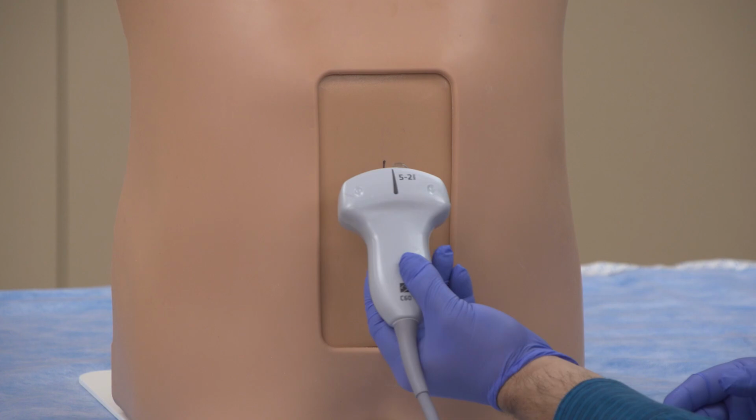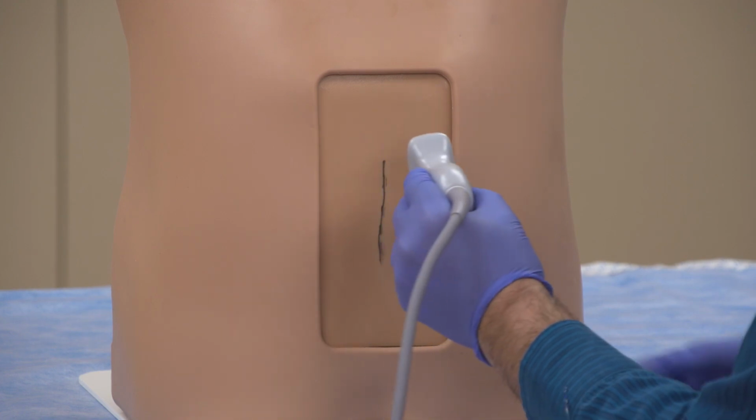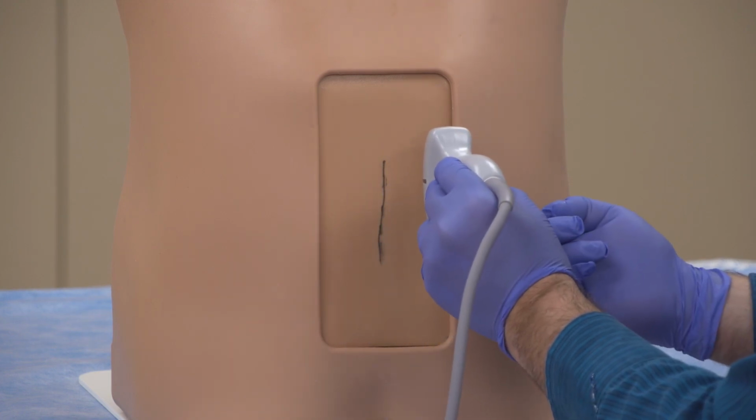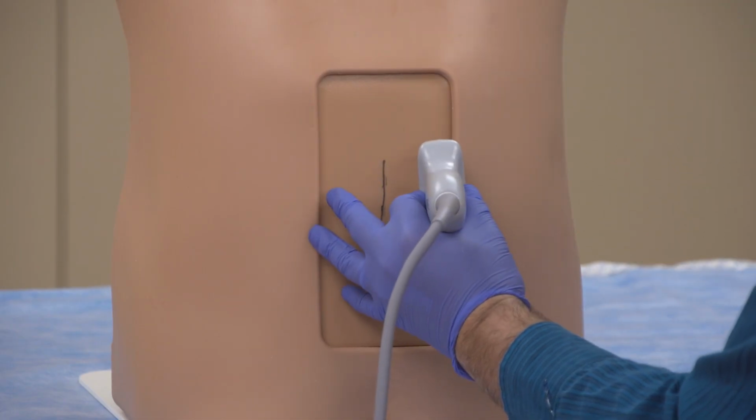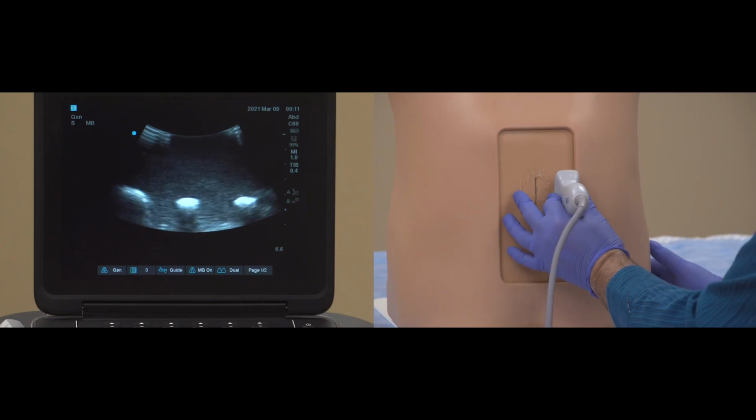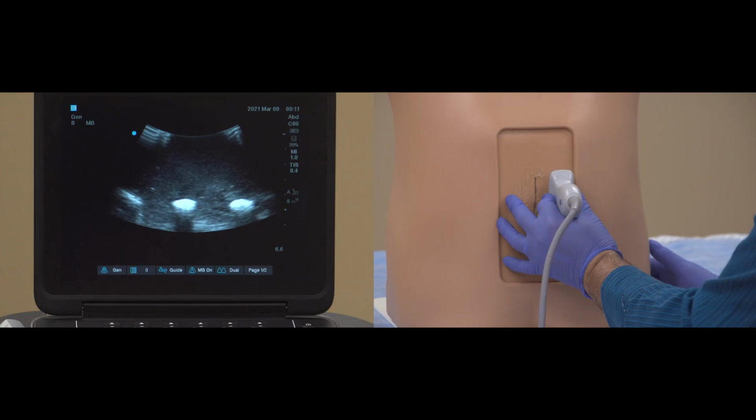Rotate the transducer 90 degrees. Note that we prefer rotating the probe to be oriented caudally so that the right side of the screen corresponds to superior spinal levels. Place the probe lateral to the marked line. First, you will see the trident sign, the distinct projections of the transverse processes. They appear separated and deep.